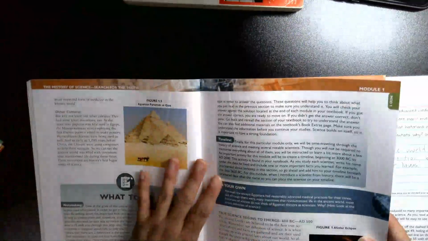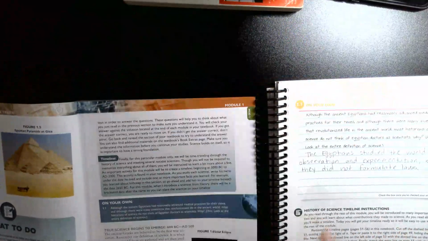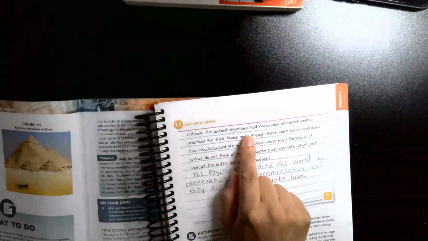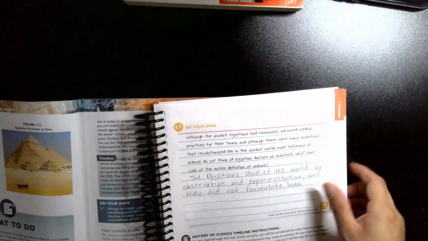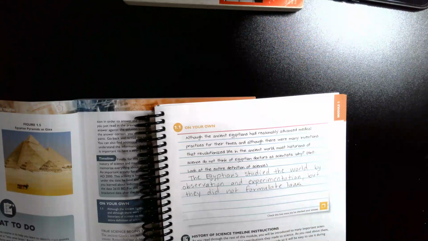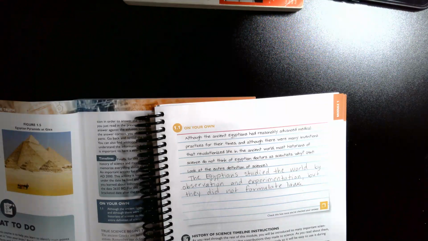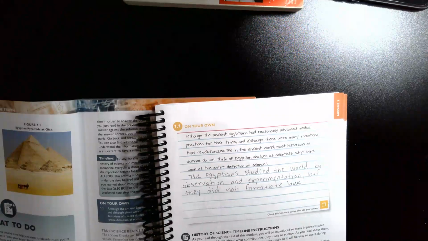So this on your own question right here says, although the ancient Egyptians had reasonably advanced medical practices for their times, and although there were many inventions that revolutionized life in the ancient world, most historians of science do not think of Egyptian doctors as scientists. Why? Hint, look at the entire definition of science.